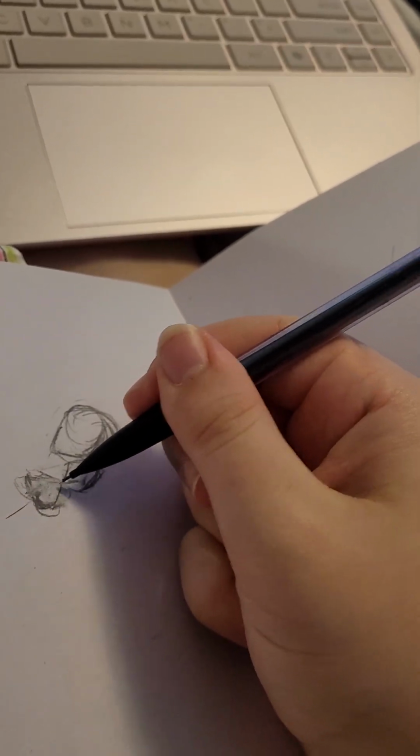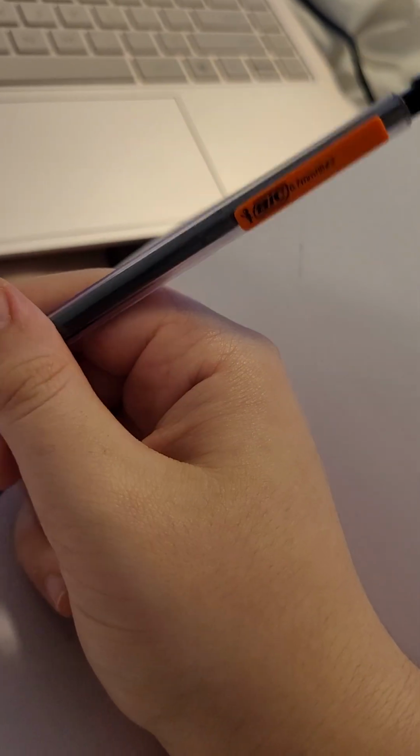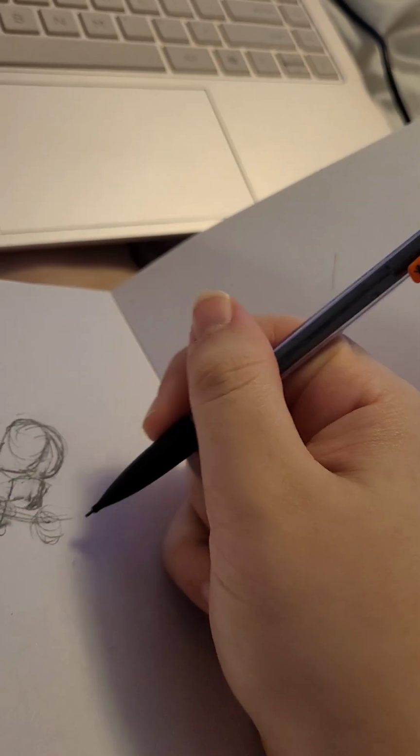A really good tip on how to get better at drawing in general is to practice drawing what you see in real life. Still lifes are really good at making you practice perspective and stuff like that. Now for the other shoulder, you can see it's not arching downwards, but it's definitely diagonal in terms of the other shoulder.